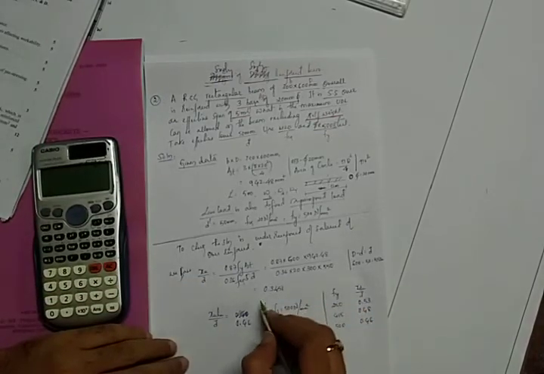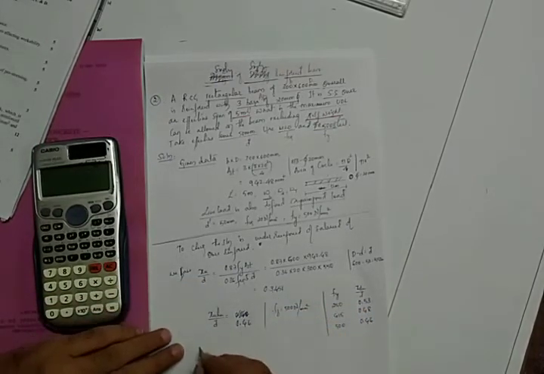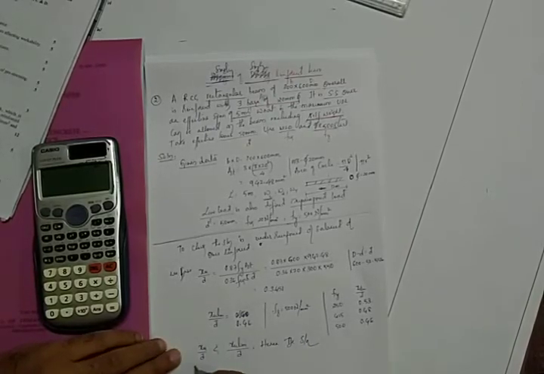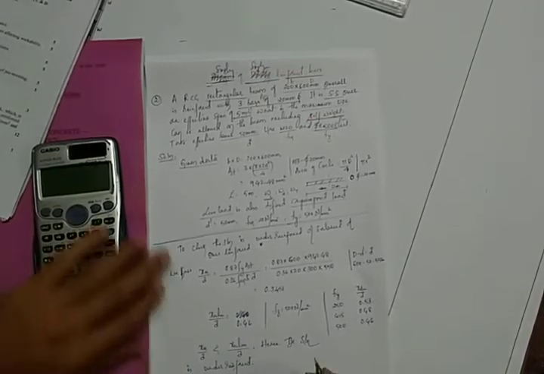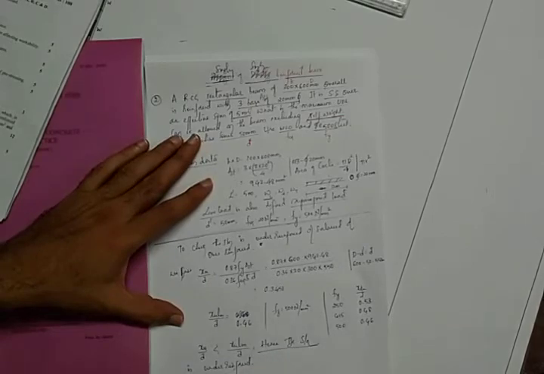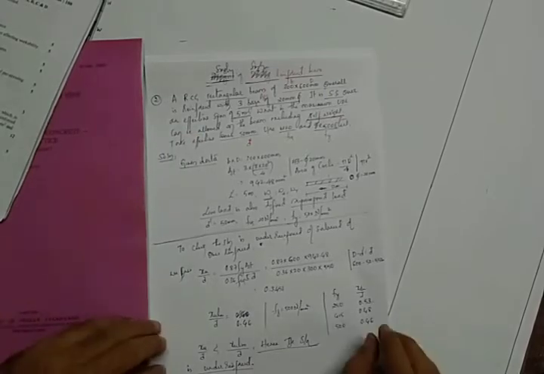Compare these two values, Xu by d and Xu limit by d. We can say Xu by d is less than Xu limit by d. Hence, write the statement: hence the section is under-reinforced. Under-reinforced. This is an important statement. I am underlining this. In the exam, don't use a highlighter pen. You just mark it by using a pen.